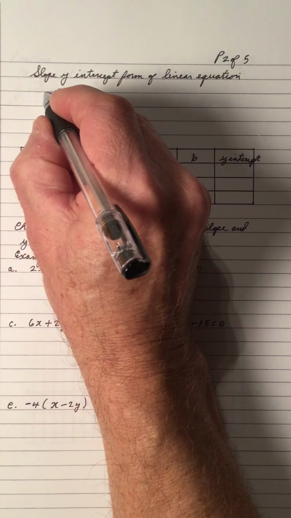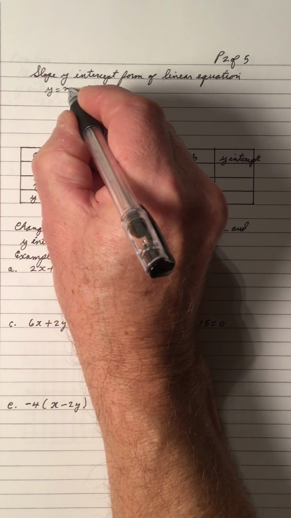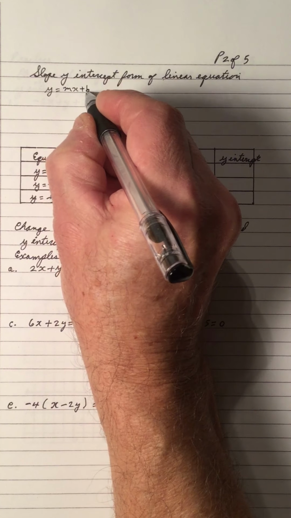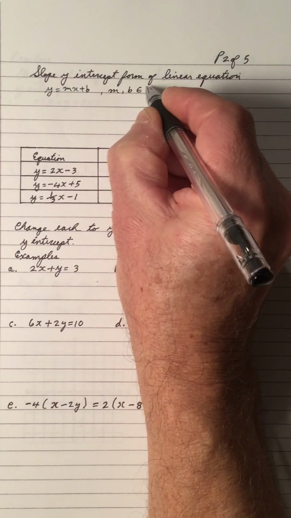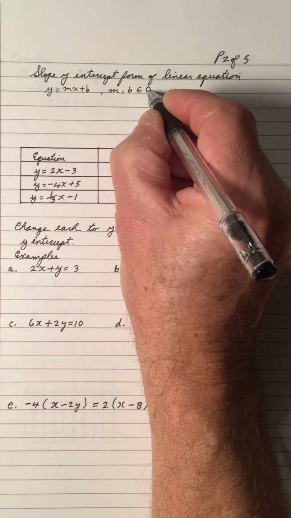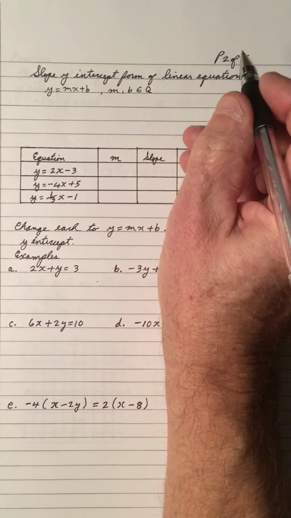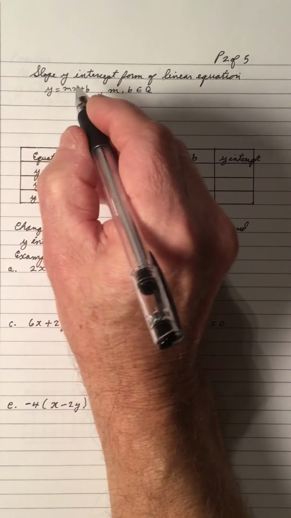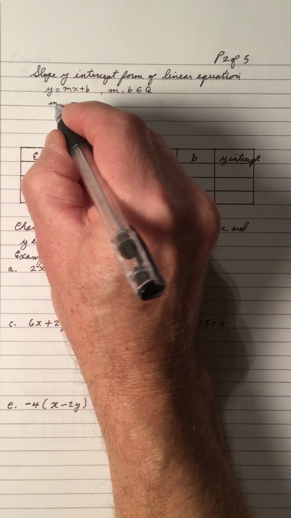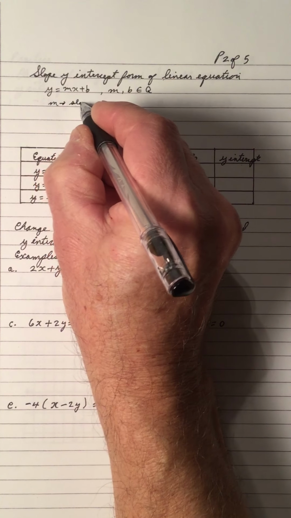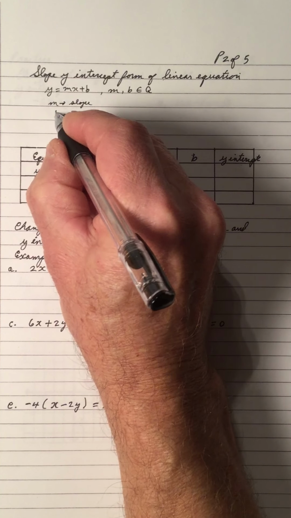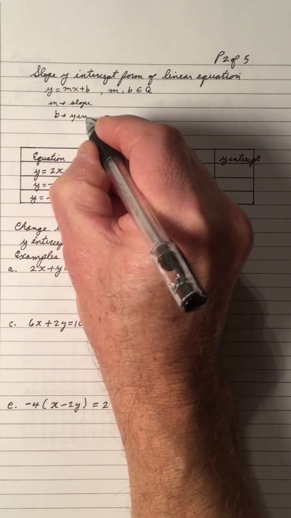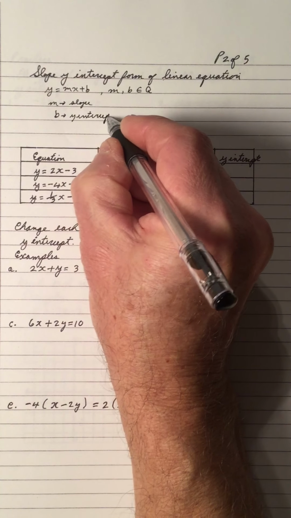That form is y equals mx plus b, where m and b belong to the rational numbers, Q is for rational, where m is the slope of the line and b is the y-intercept of the line.